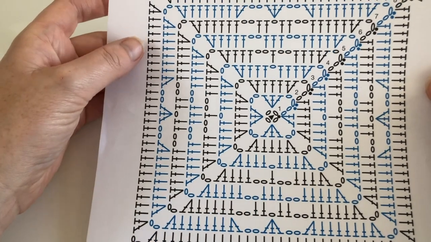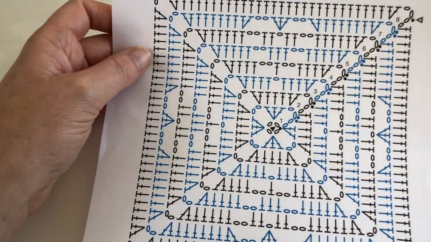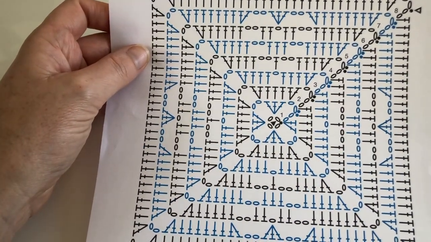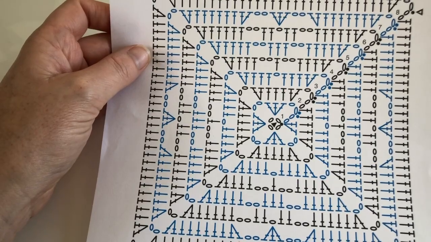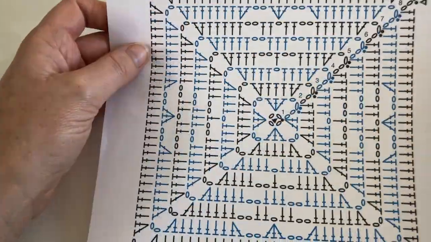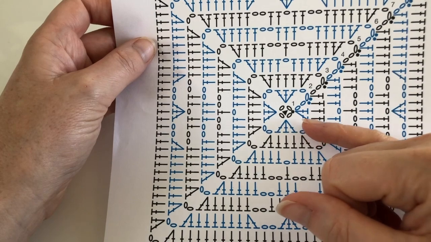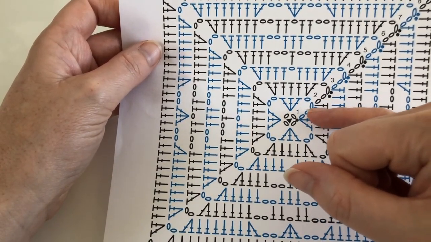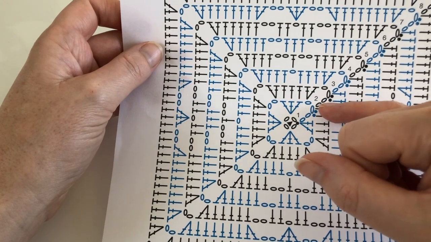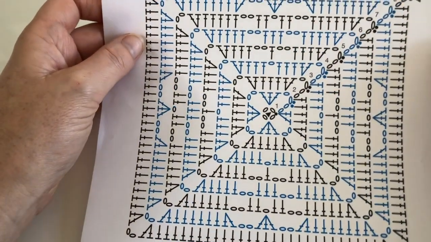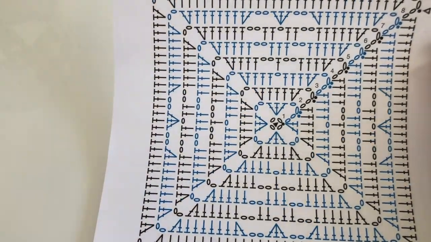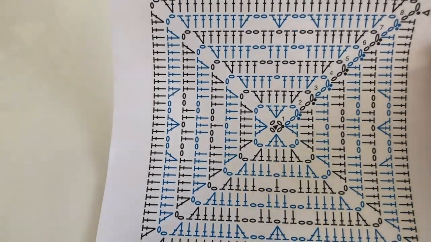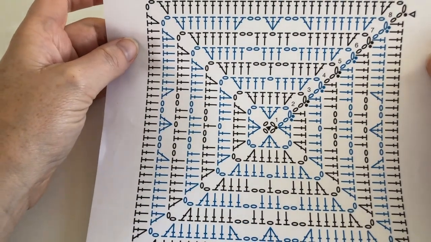Now, in most cases on charts, that doesn't mean anything other than it's just a way to clearly indicate alternate rows. So when one row is blue and the next row is black, it's quite easy to see where the blue row ends, and then you can start on the next row in black. Sometimes charts will be entirely in one colour, and sometimes they'll alternate like this.